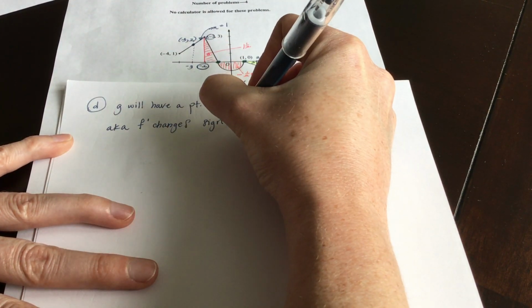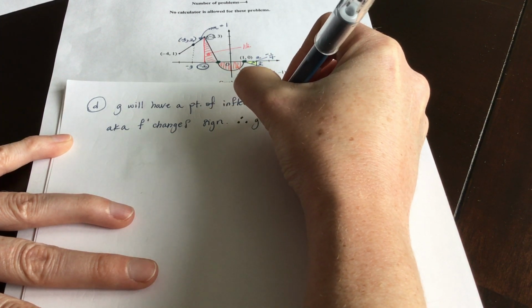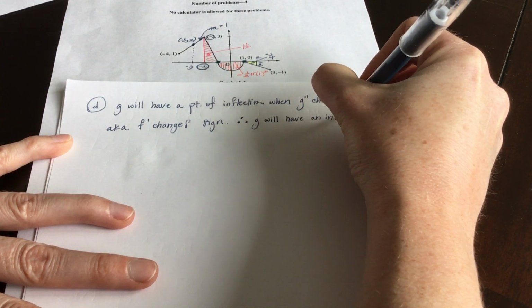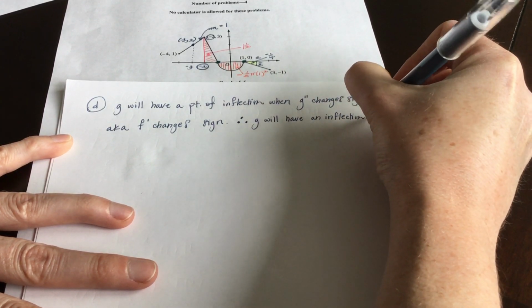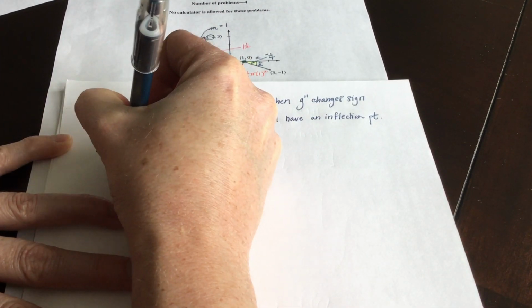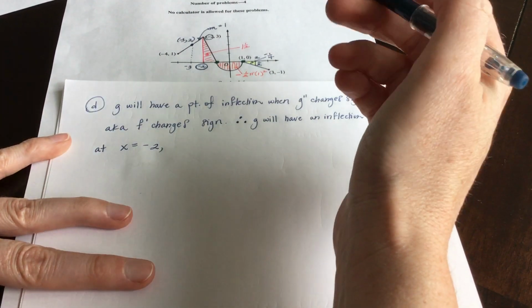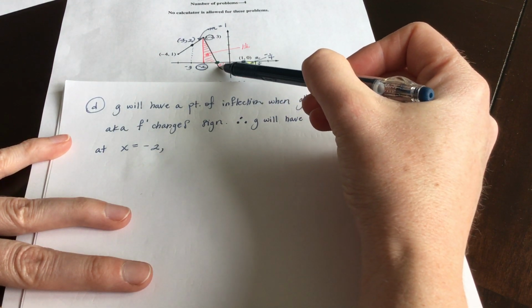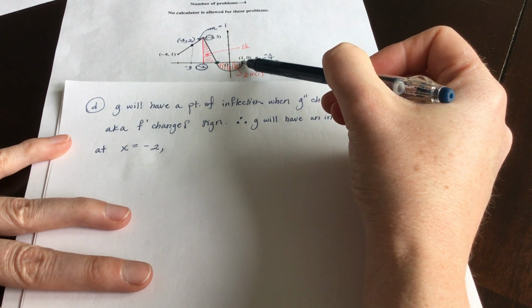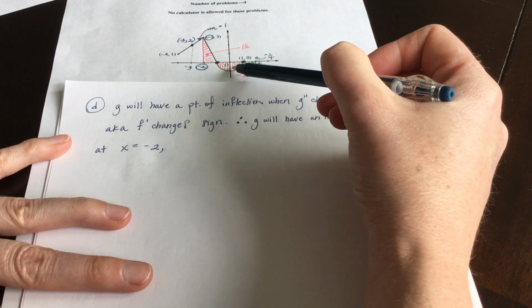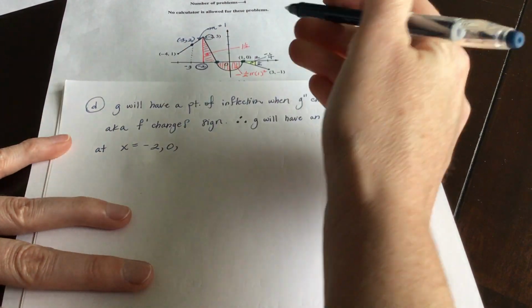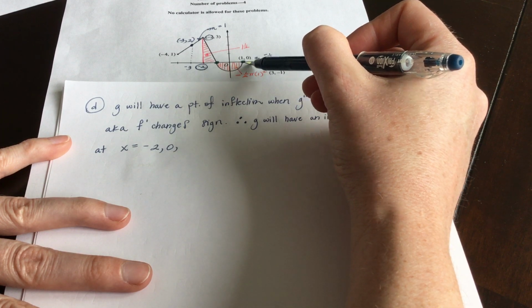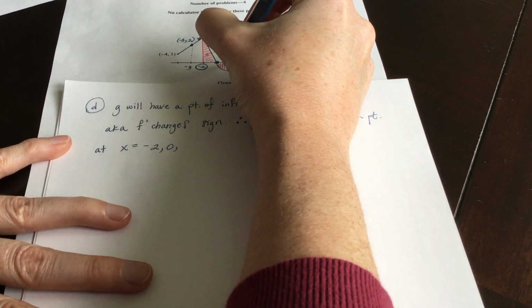So let's start that list. Therefore, g will have an inflection point at x equals, let's include -2 and then see if we can get some more. So now we have f prime is negative, and then f prime is negative some more, and then now f prime is positive, which would be like g double prime changing sign at 0. So we're going to include 0. And then f prime, aka g double prime, is positive, and then it changes to negative at 1. So 0 and then 1.